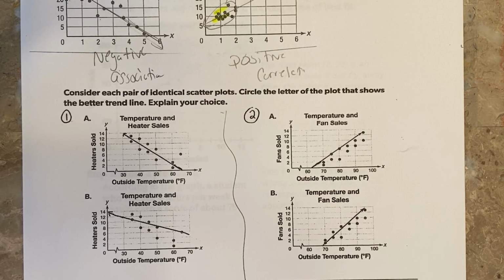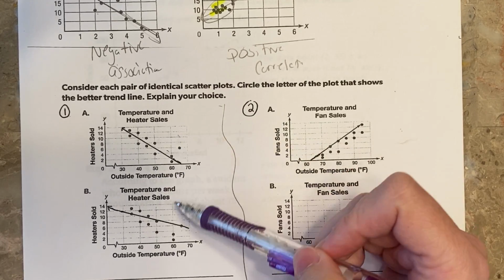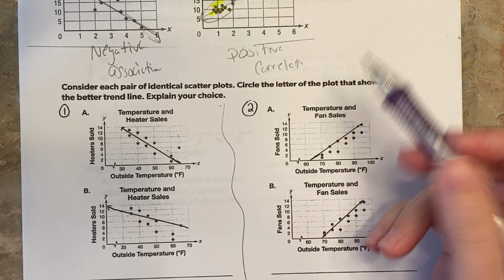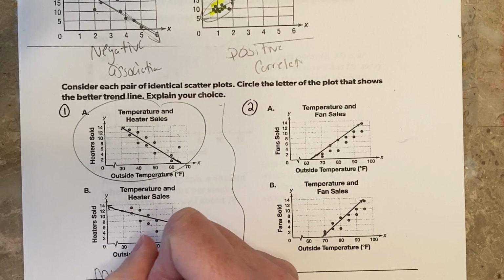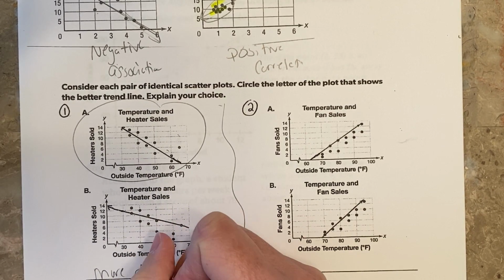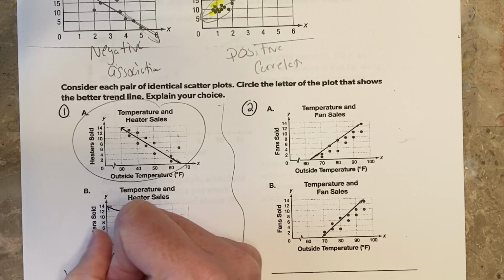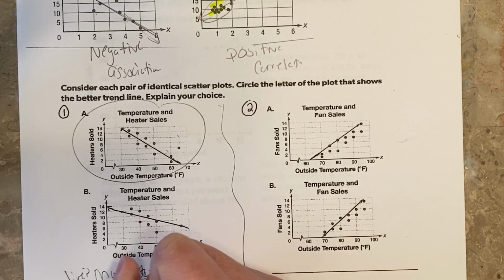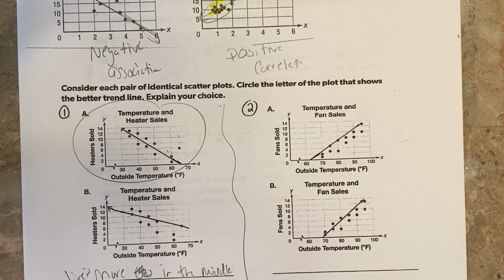All right, consider each pair of identical scatter plots. Circle the letter of the plot that shows the better trend line. Explain your choice. So which one looks better, according to the video that you saw? And that's going to be this one here, because you have more dots. Let me show you this. So the line is more in the middle of the dots, okay?